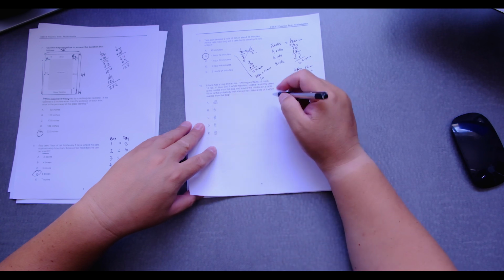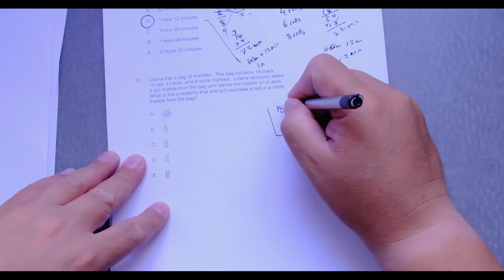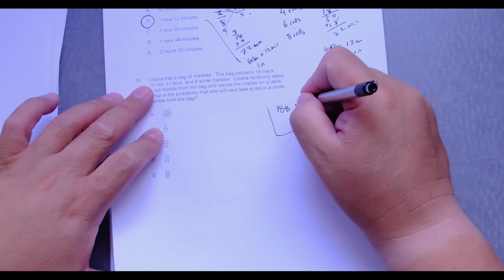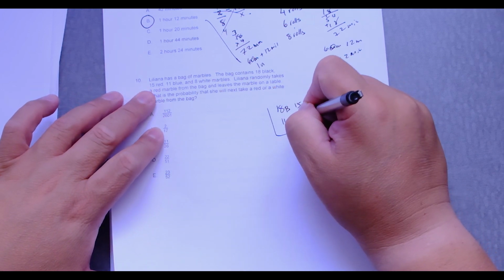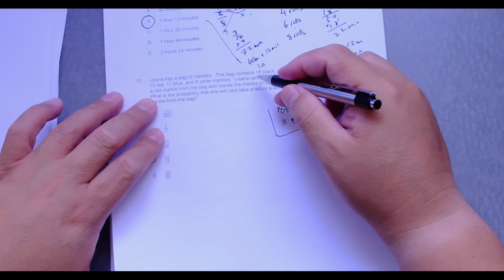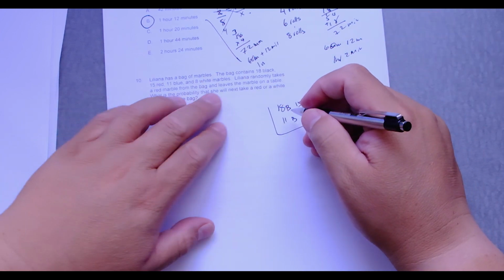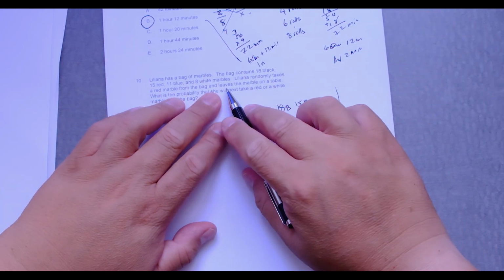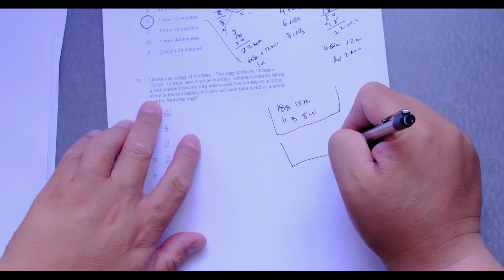Someone has a bag. This bag contains 18 black, 15 red, 11 blue, and 8 white. Liliana randomly takes a red marble from the bag and leaves the marble on the table, a red one, right?